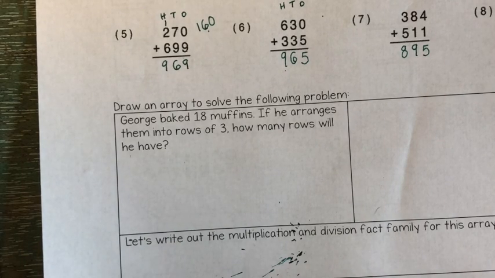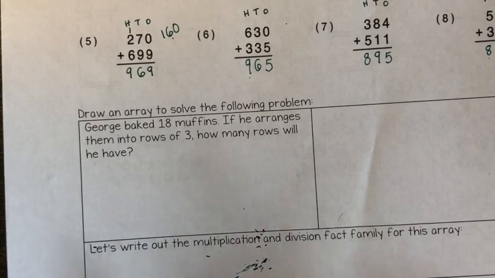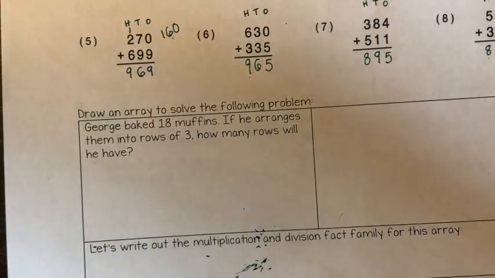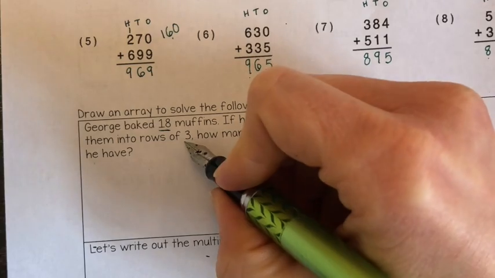So George baked 18 muffins. If he arranges them into rows of 3, how many rows will he have? Now remember my rules of arrays. I want them to be in straight lines, I want them to be easy to read, and I want them to be in their groups, easy groups. So I'm gonna draw circles for my muffins. So I have 18 total, and they're in rows of 3.